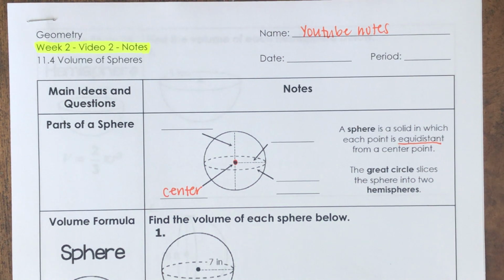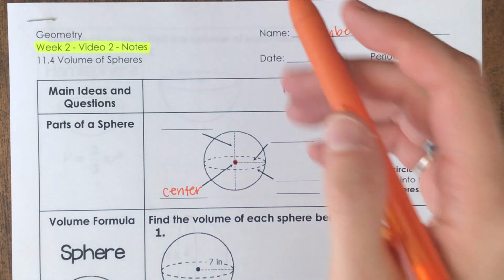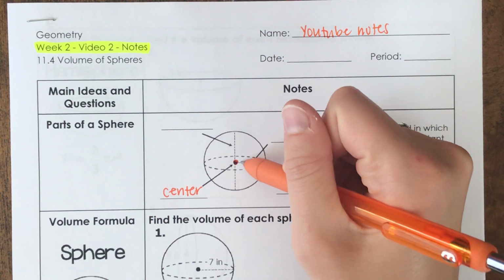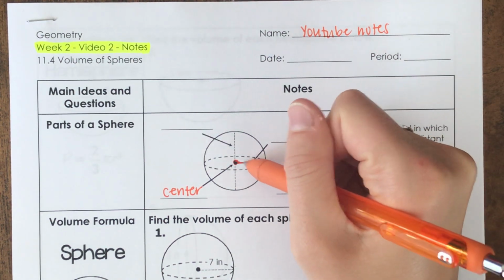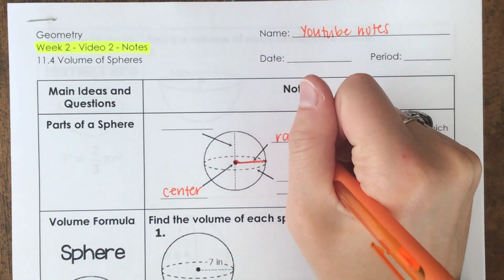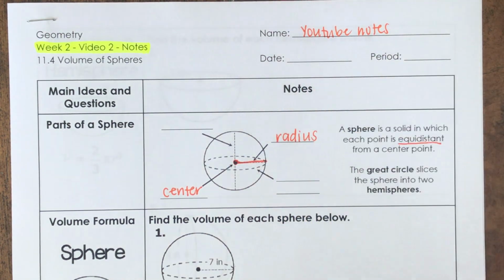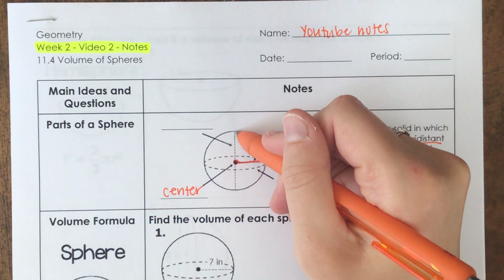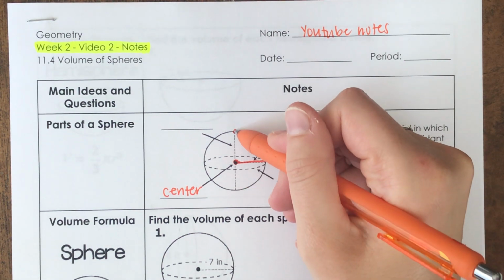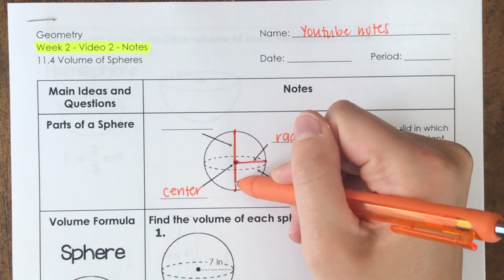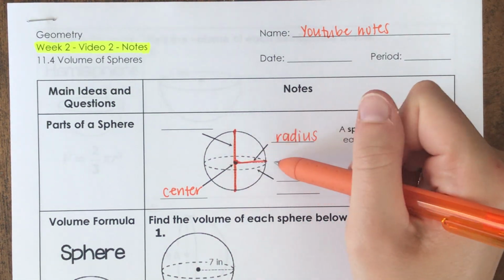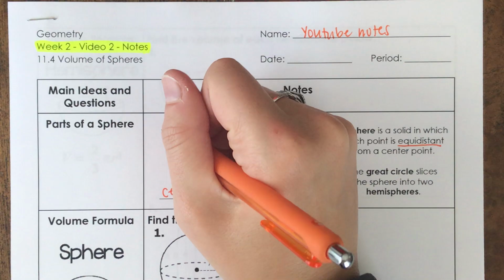There are other parts that you probably already know as well. If it goes from the center to one edge of the sphere, this piece right here is called the radius. If it goes from one end of the sphere to the other end through the center point, that is double the radius, which is called the diameter.